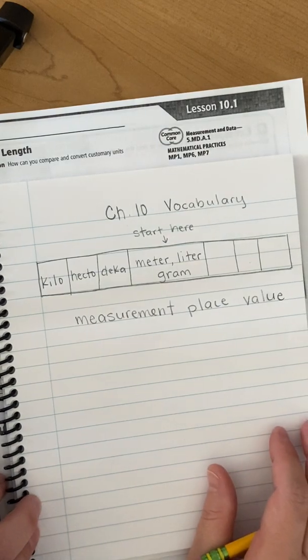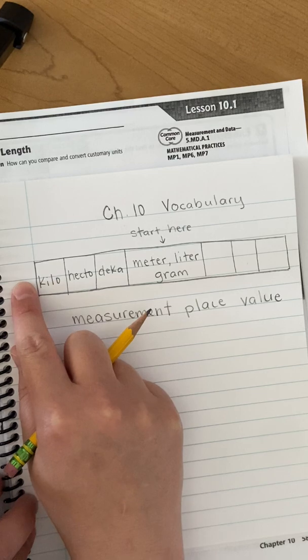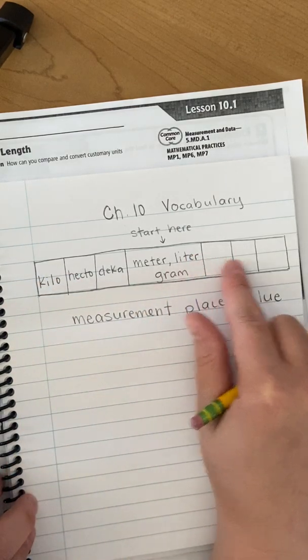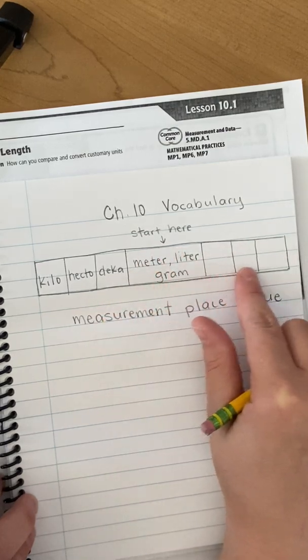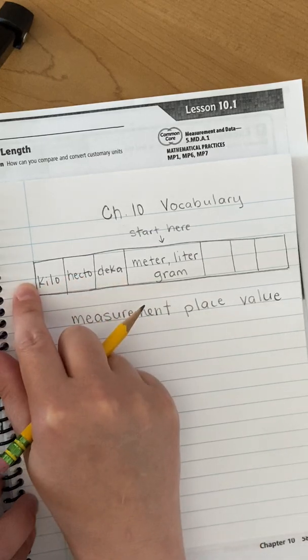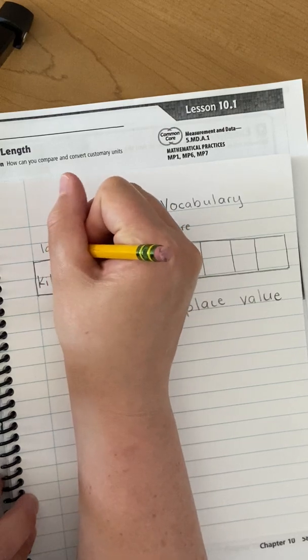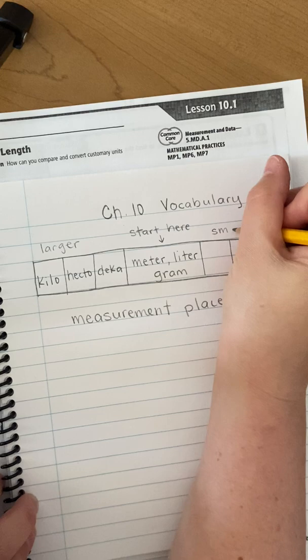Those are some prefixes that would be getting larger. And then we have some prefixes that mean smaller, like a fraction of a unit, and multiplying the unit. So this one gets larger and this side is smaller.